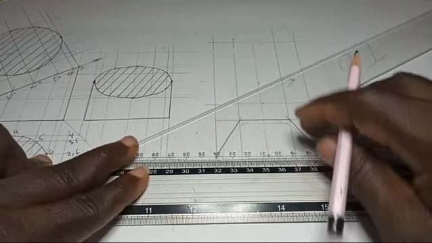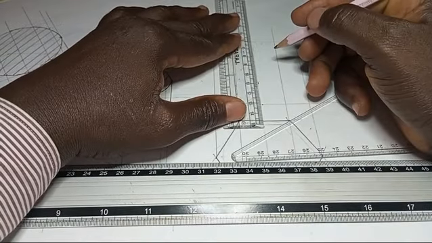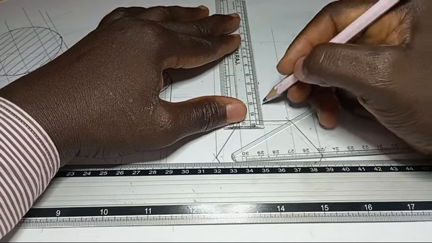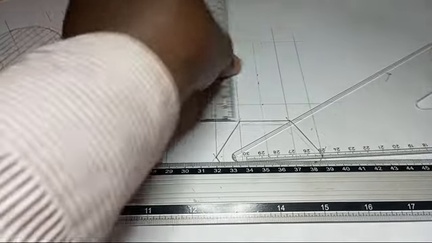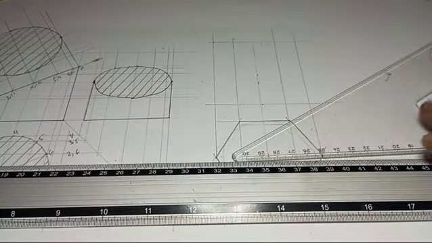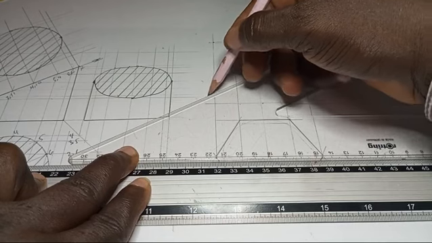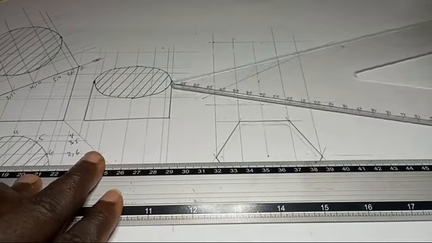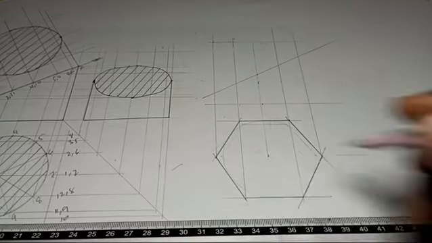Maybe we should adjust our question a little. Let us move it up a little bit more so that we can have a clear view of what we have. Let's make it 30. So you place it now and you draw the section plane. That's the section plane.